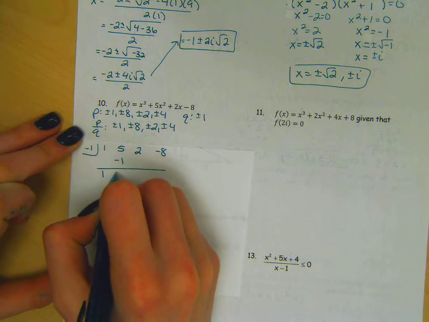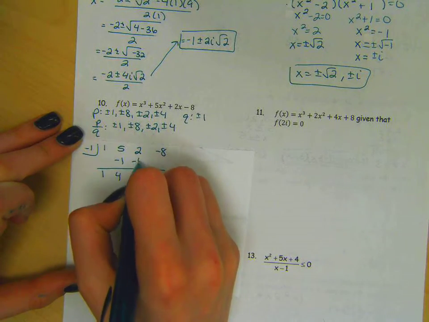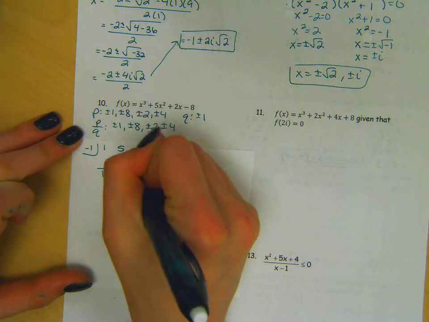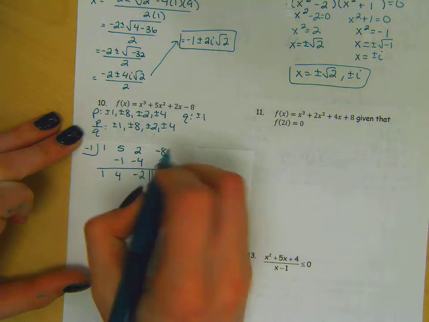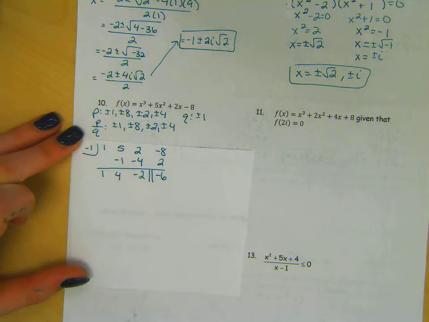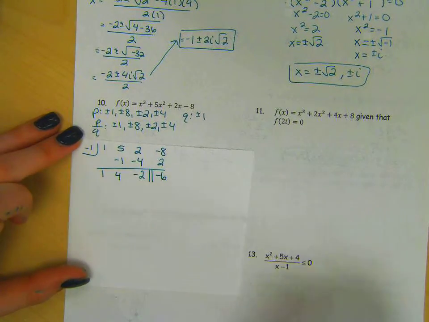5 minus 1 is 4, multiply, we get negative 4. Negative 4 plus 2 is negative 2, and then we multiply here, we get positive 2. So we end up having a remainder of negative 6. We know that if it was a 0, we would have a remainder of 0.